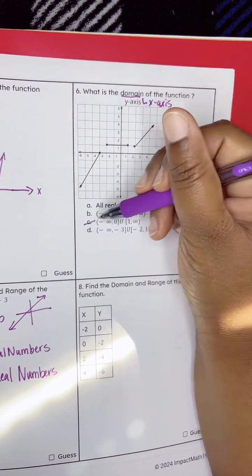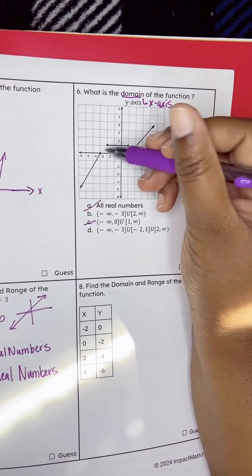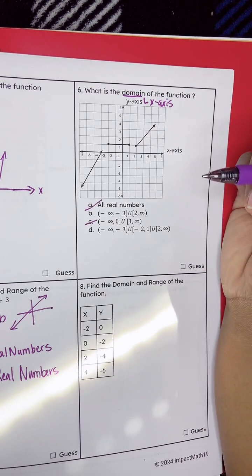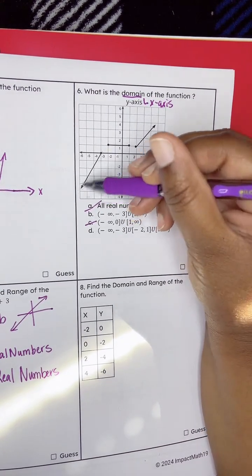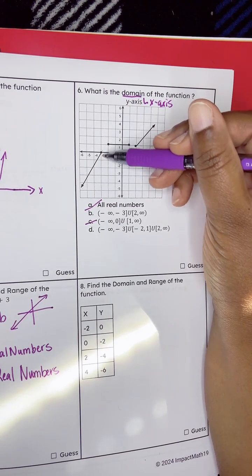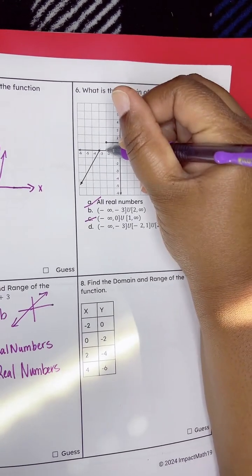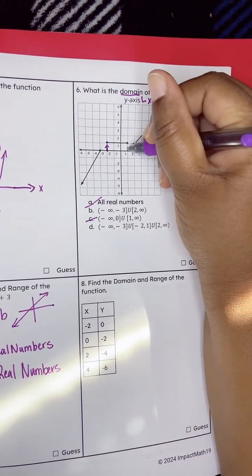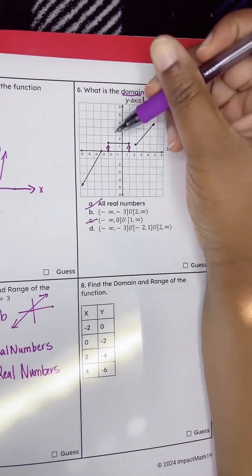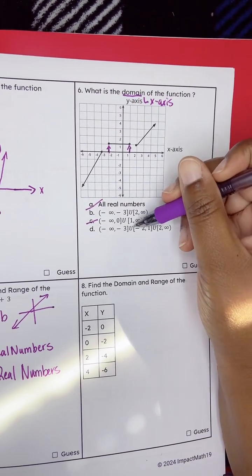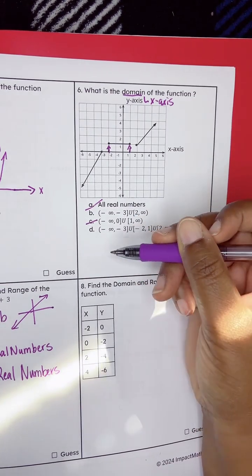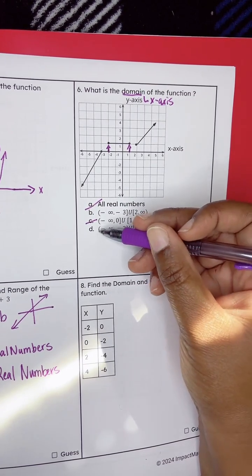So right now, A and B are not going to work because you see how they have these breaks? So it can't be all real numbers because it has spaces in between. And then C is out because it doesn't go from negative infinity to -3. Now we put a little U for union. Here it's starting at -2 and it ends at 1. So -2 to 1. Because it's closed circles, you have to use the brackets. We always use parentheses with the infinity because it's not an actual real number. So that's why we use parentheses.